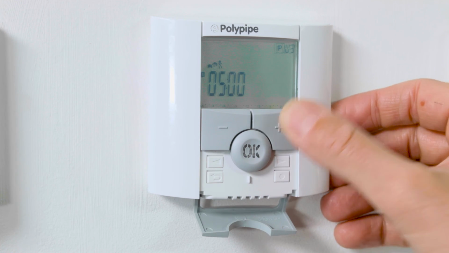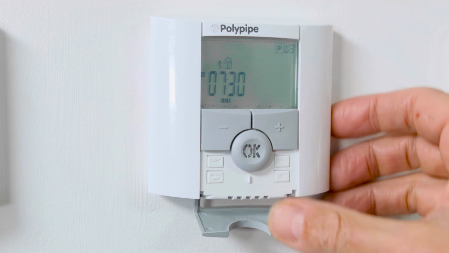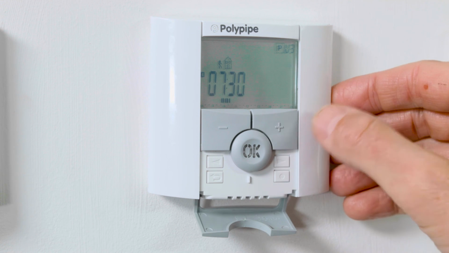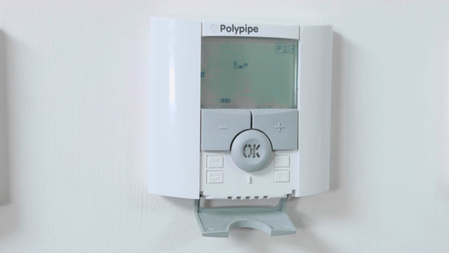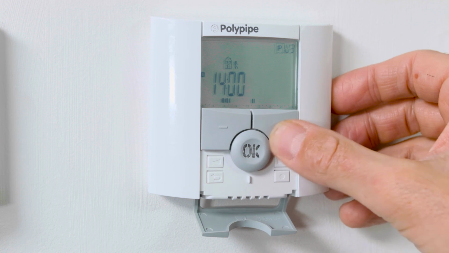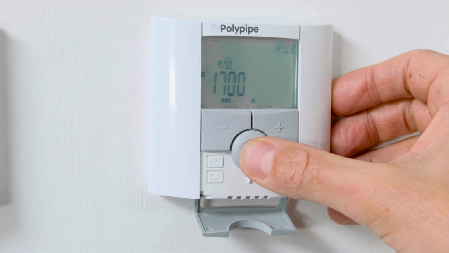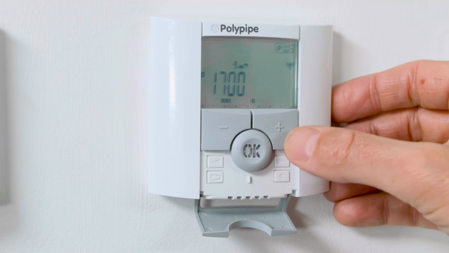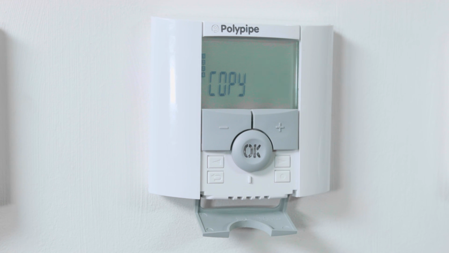This time, we'll create 3 on and off times. Similar to before, select the time you want it to come on in the morning and the time you want it to go off. Set the second time, which will be the middle on and off setting, ensuring the correct icon is selected. Then press the plus button to set the third and final on and off time of the day. You'll now see 3 blocks of time at the bottom of the screen. You can now copy that over to Sunday if you desire.